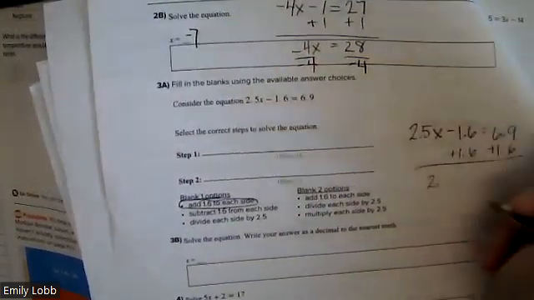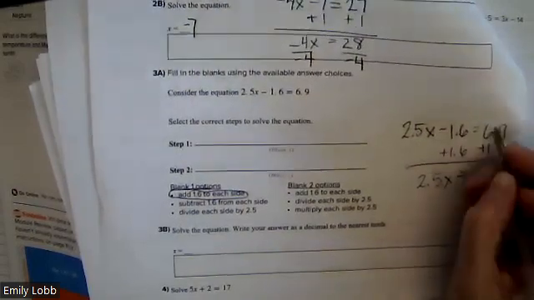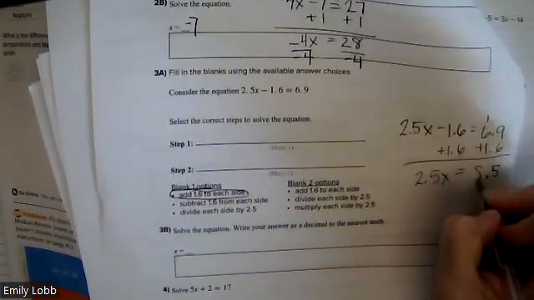So if I add 1.6 to both sides, I have 2.5x equals 9/10 and 6/10 is 15/10. So carry the 1. 8.